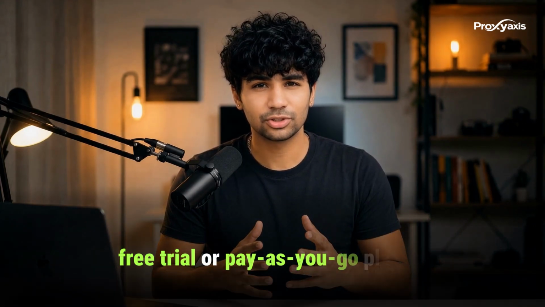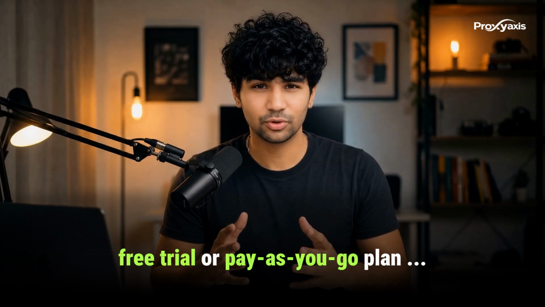And here's the bonus tip most people skip. Always check if your proxy provider offers a free trial or pay-as-you-go plan before committing. Proxy quality varies massively between providers, even within the same category. Test before you scale.